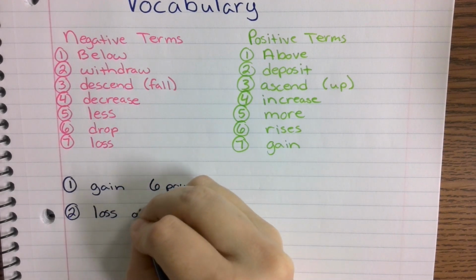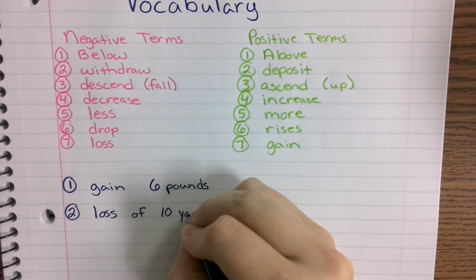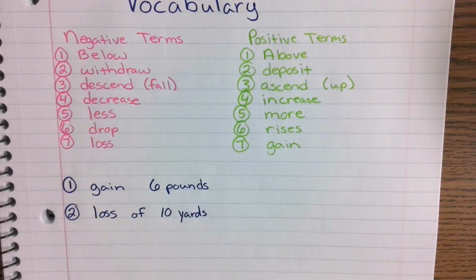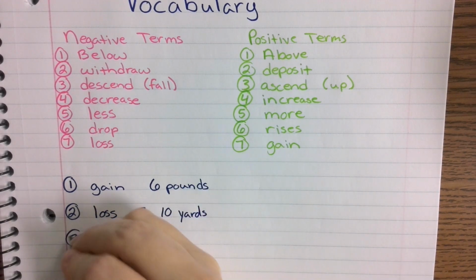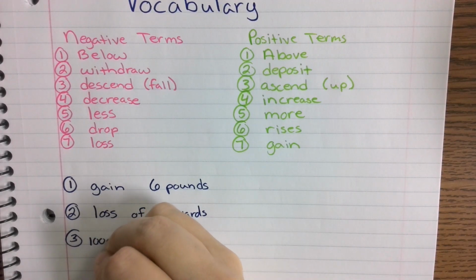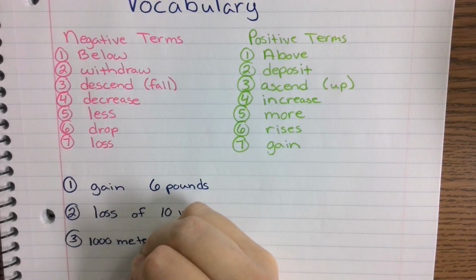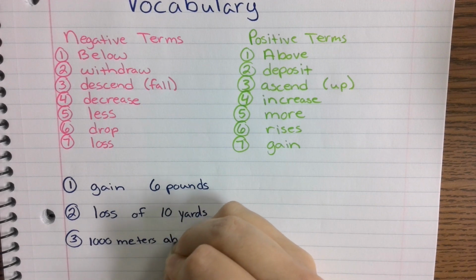Okay, a loss of 10 yards. We've got 1,000 meters above sea level.